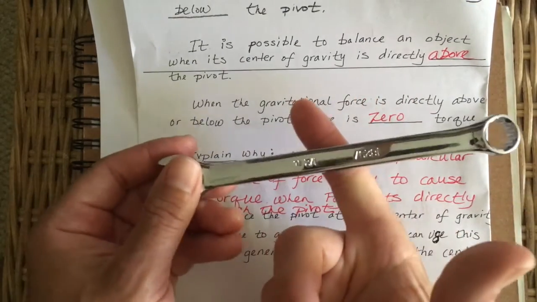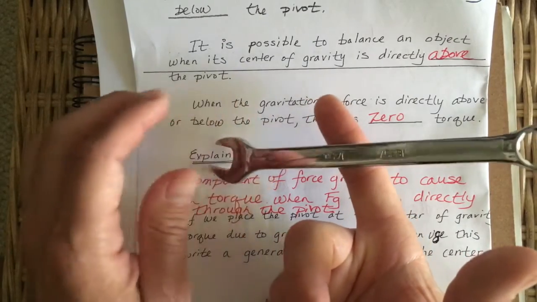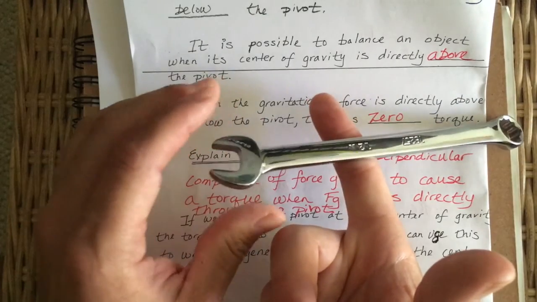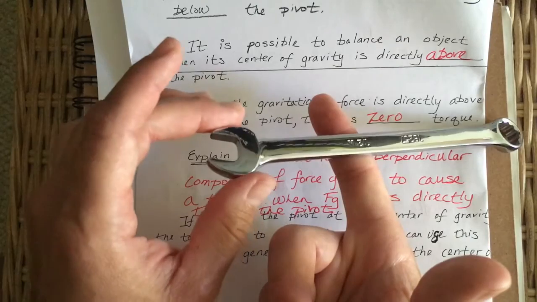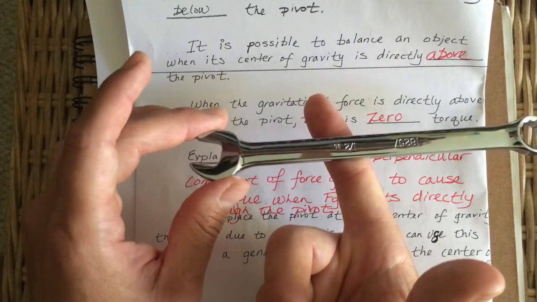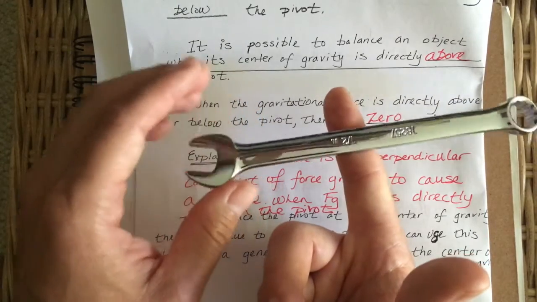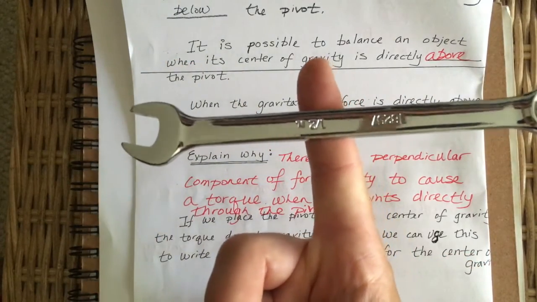But if I kept moving my finger towards the more massive side, maybe I'd find a point where now the other side starts to torque that way, right? So then I move it towards the other side and try to find that center point. I don't know if you can see that, but that's balancing on my finger.